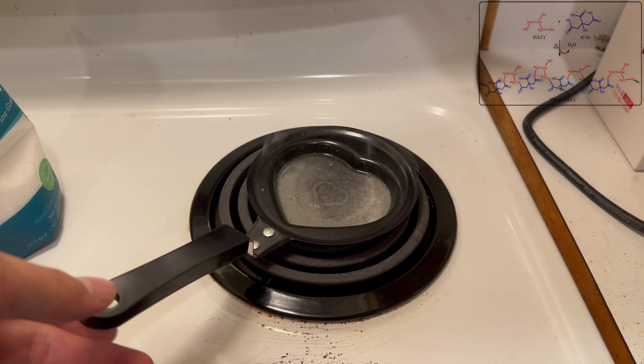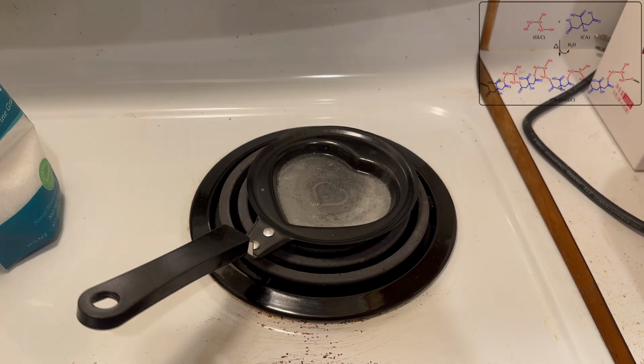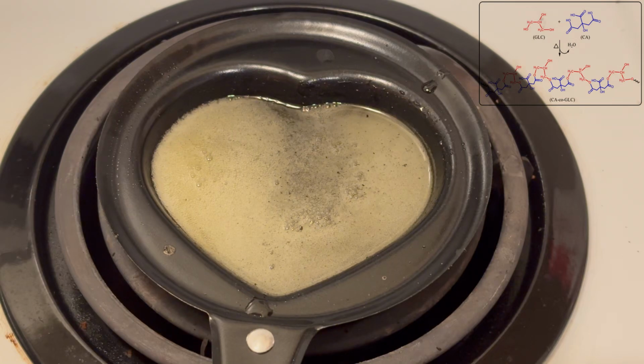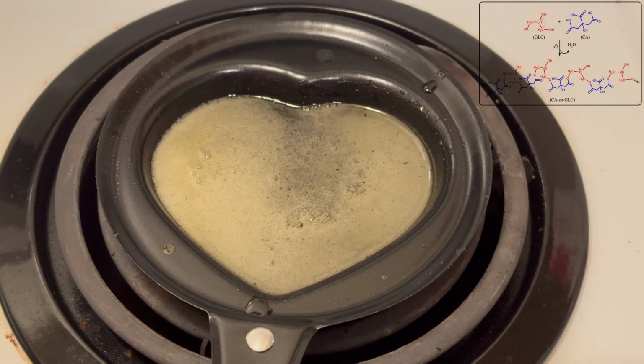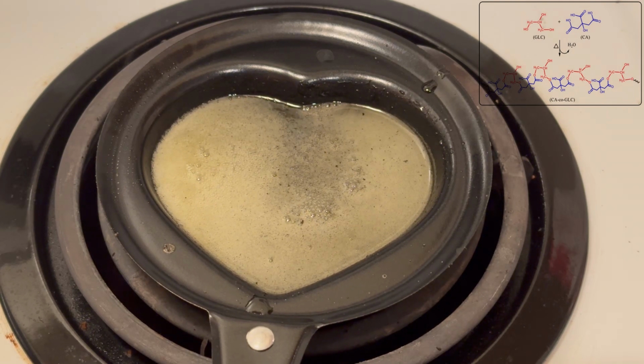As you can see, many small bubbles are forming. These indicate that the condensation reaction has begun. The water molecules, as a byproduct, are being released as the citric acid and glycerol start to react to form the ester.